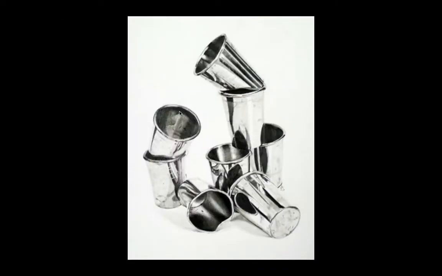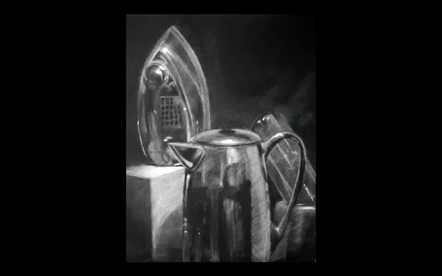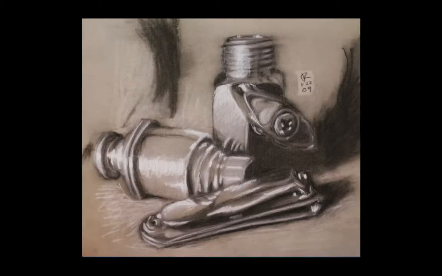Same with this one. Really dark darks and really light lights are what make objects look shiny. So we're going to be really focusing on that when we do our drawings. This drawing is done on a darker background, which I think really helps the white reflections of the objects really stand out. And so when you do your drawings, we're going to do a background similar to this one.